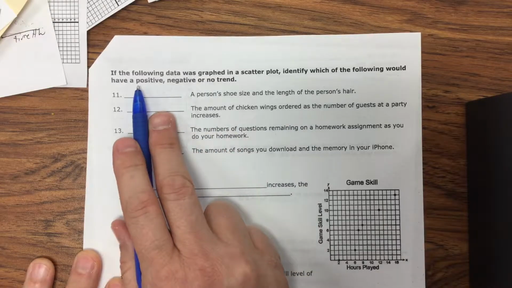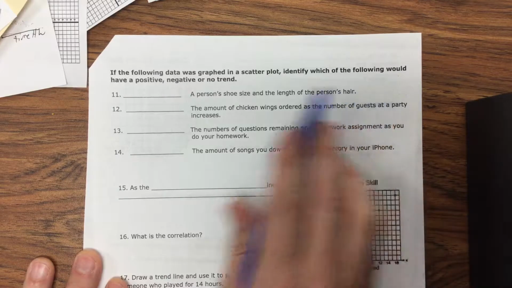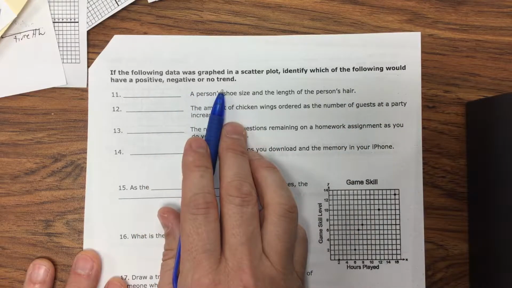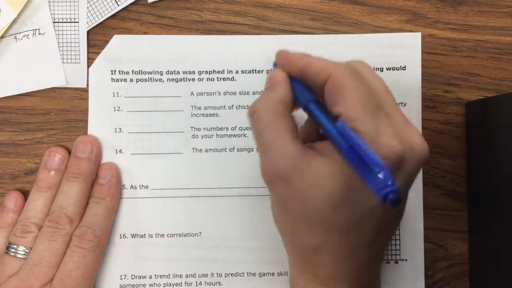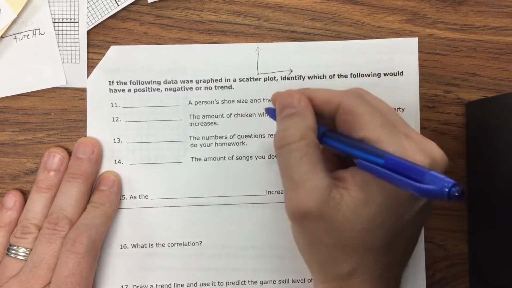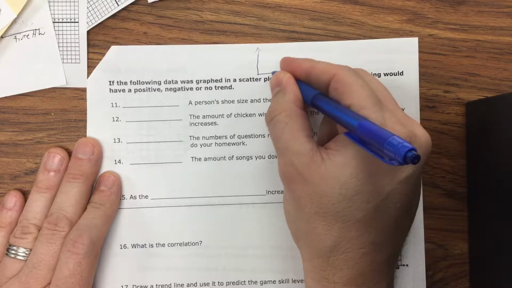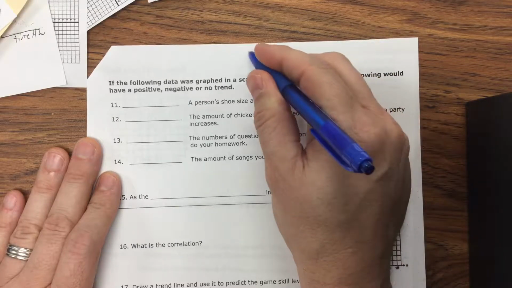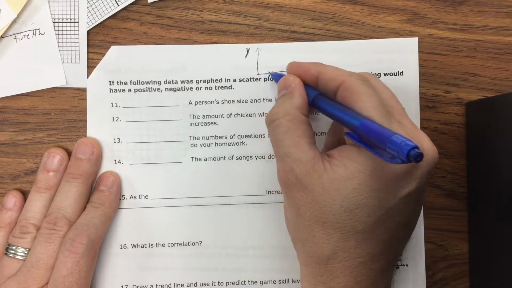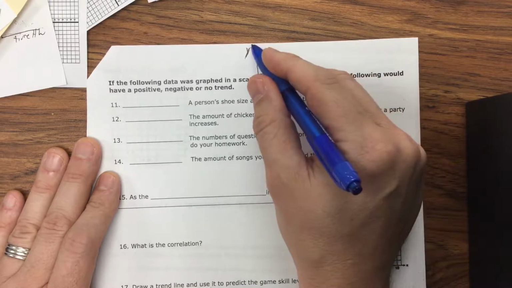So this section: if the following data was graphed in a scatter plot, identify which of the following would have a positive, negative, or no trend. Review of that would be, you always start with what happens first and what happens second. The thing that happens first would be on the x-axis, and the thing that happens as a result would be on the y-axis. As the x values increase, you see what's happening to the y values.